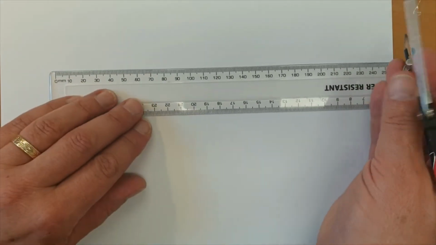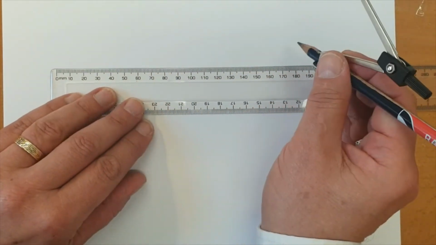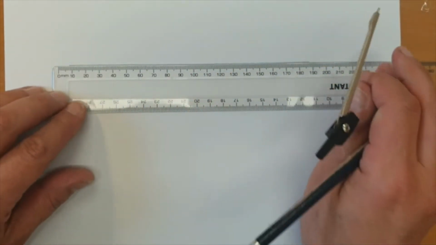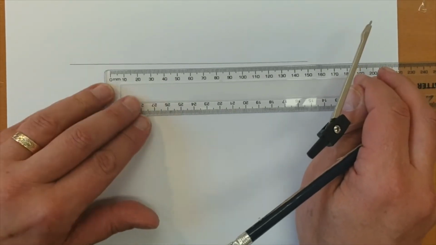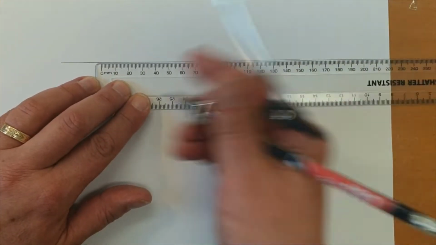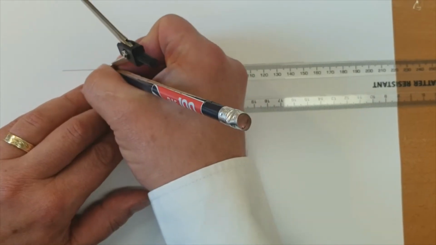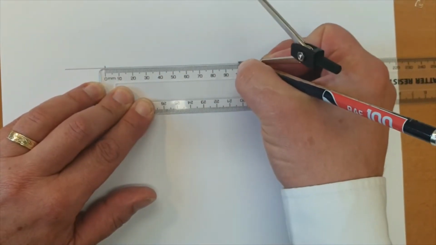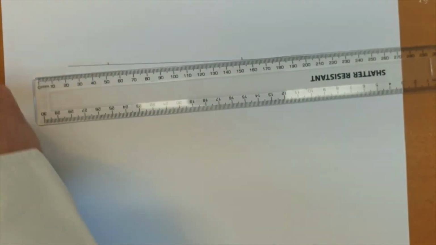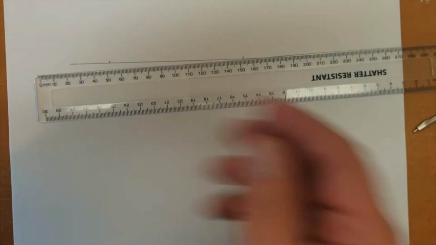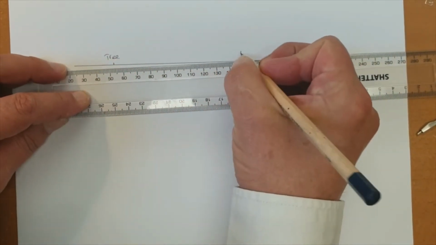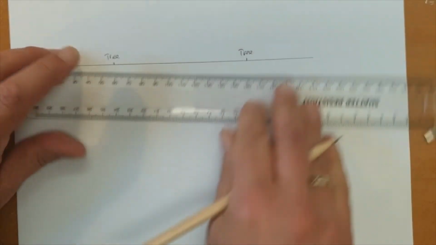Now, what I'm actually going to do here is use a common technique, which is not to draw a 10 centimetre line. It's to draw a line which is longer than 10 centimetres, and then just place my ruler against the line and say, okay, so I have one tree here and I have one tree there. So here are my trees. I'm going to write this on. So here we have a tree, and here we have another tree.